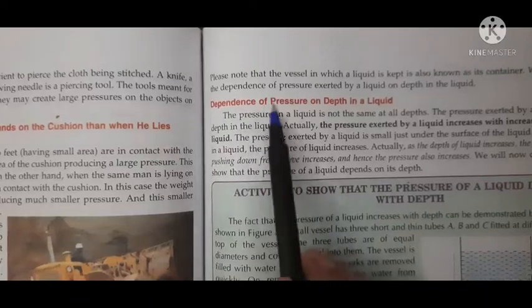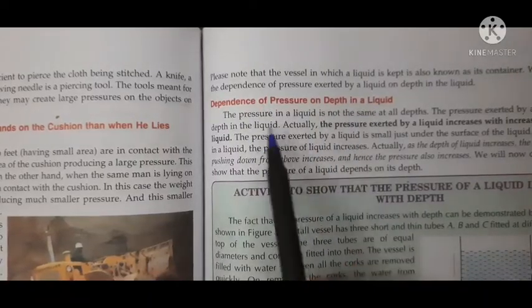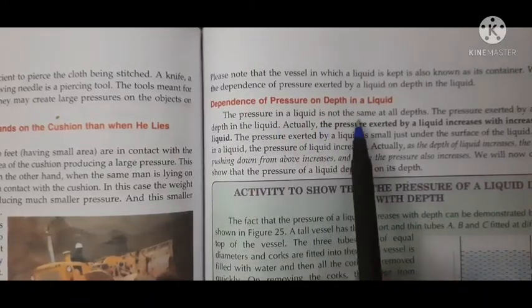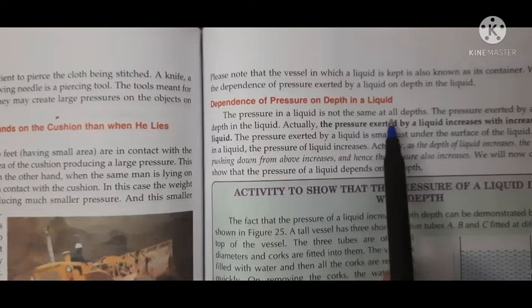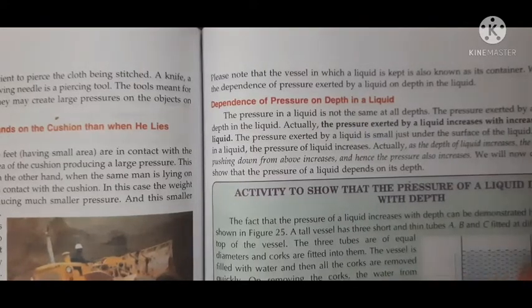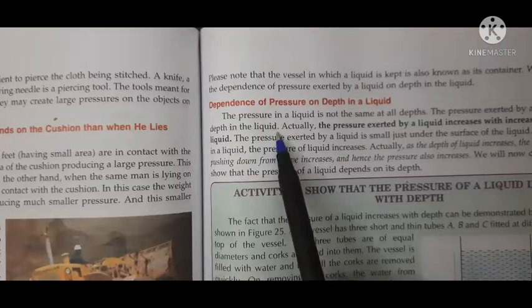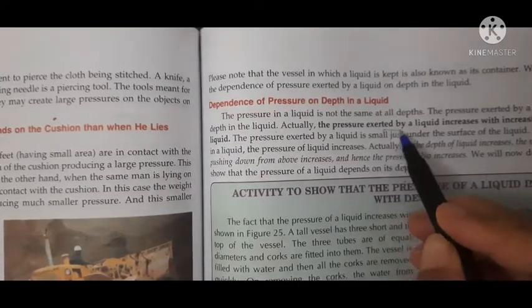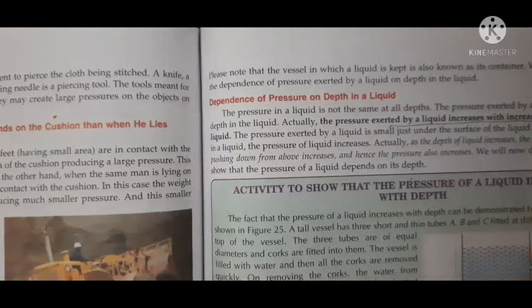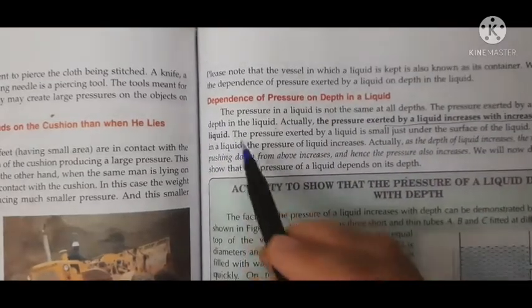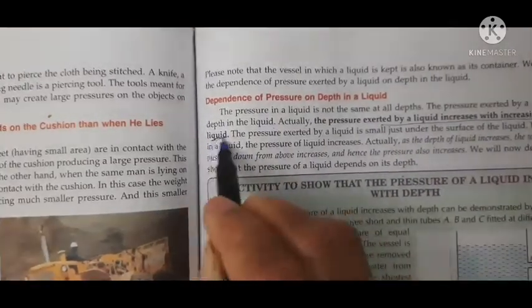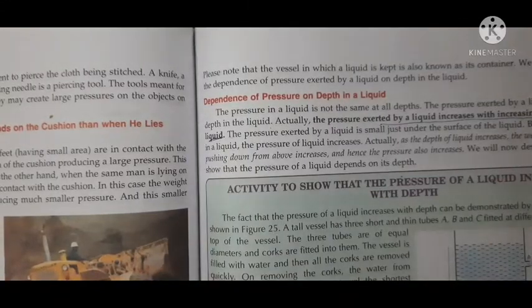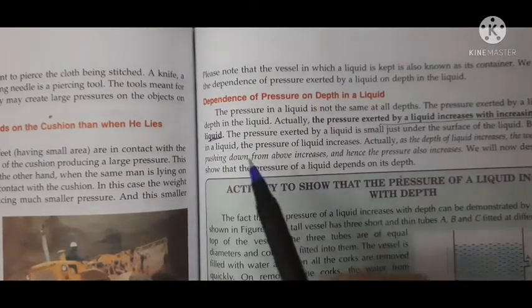Dependence of pressure on depth in a liquid. The pressure in the liquid is not the same at all depths. The pressure exerted by the liquid changes with the depth in the liquid. Actually, the pressure exerted by the liquid, please underline, increases with increasing depth inside the liquid. So as the depth increases, the pressure also increases. Why? Because the weight of the liquid increases.